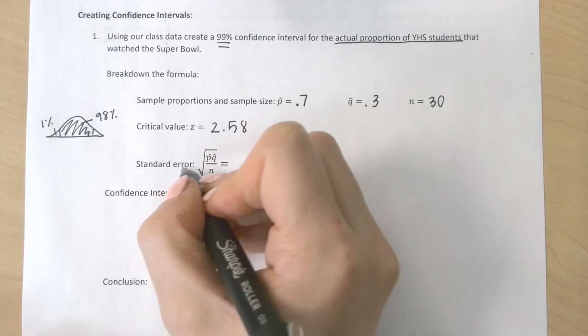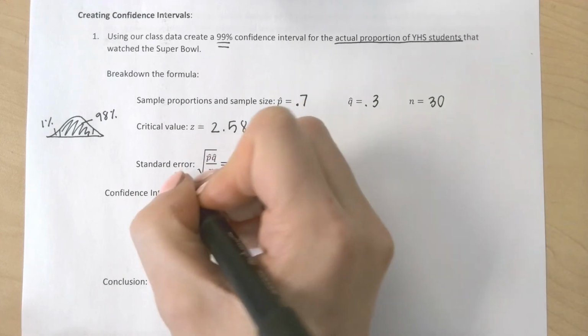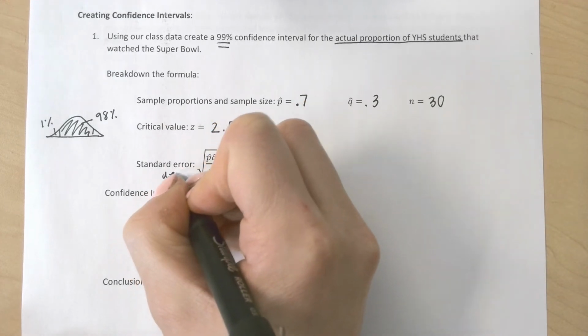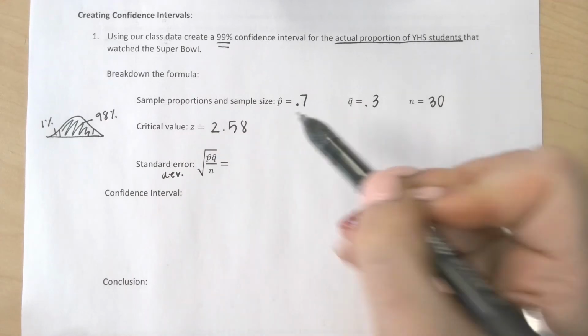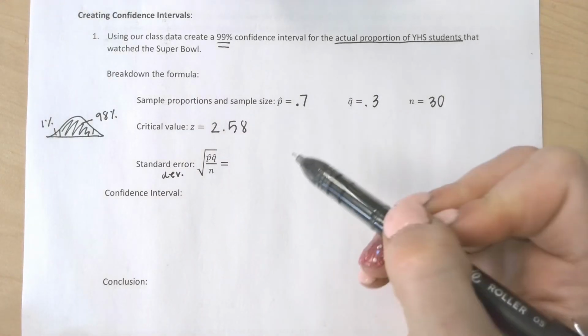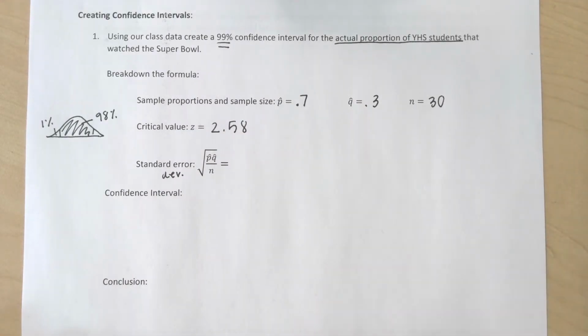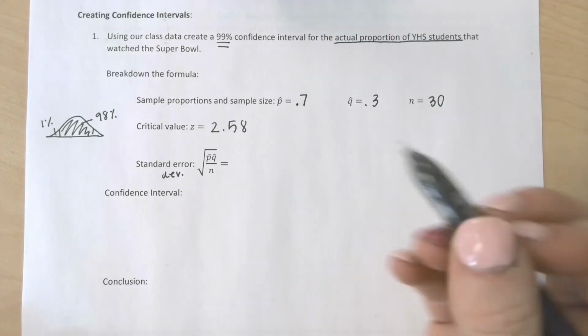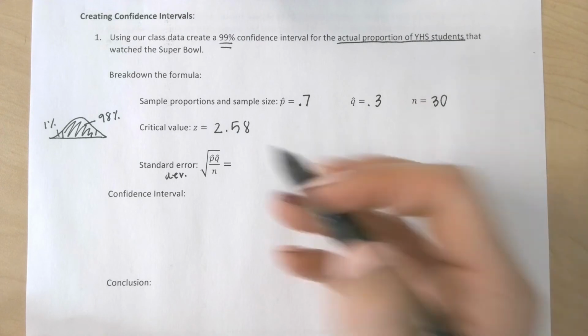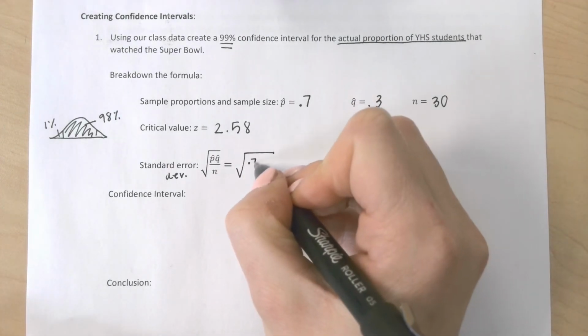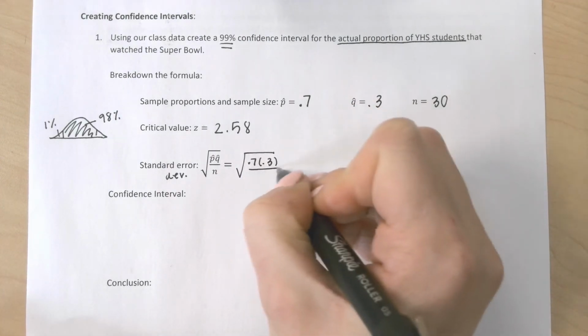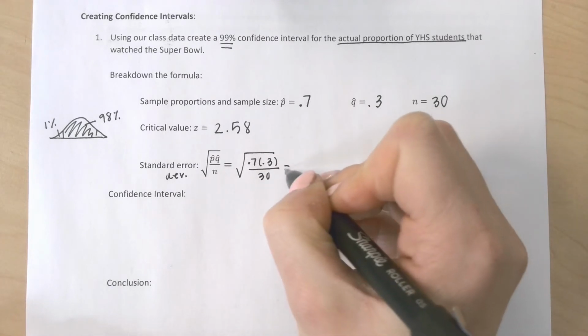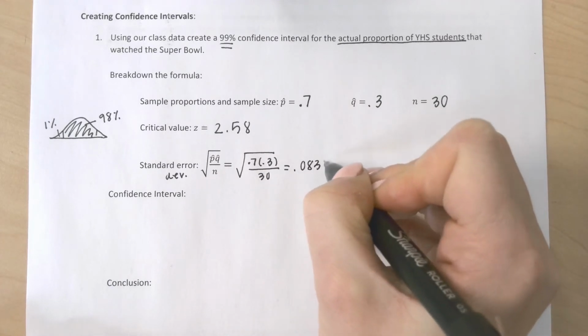Sometimes you'll see this wording where it says standard error instead of standard deviation. Technically, standard error is what it's called when we have just our p hat and we don't have our p. I like to just call it standard deviation every time. So we'll go ahead and find that standard error by plugging in. Oh, actually, we already found it. On that very first page, we had already plugged everything in. So when we did our 0.7, our 0.3, and our 30, that's where we got our 0.837.